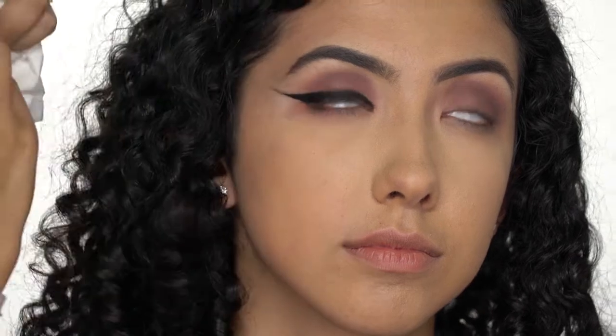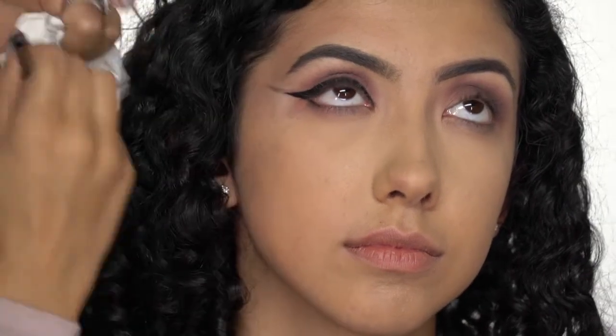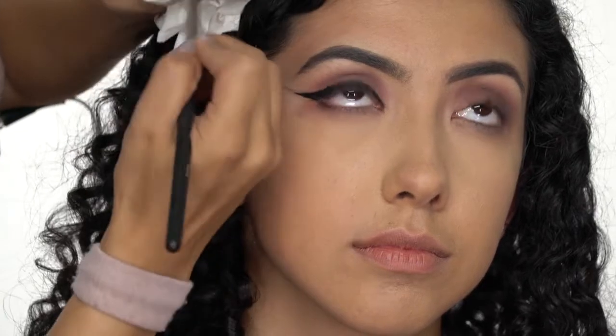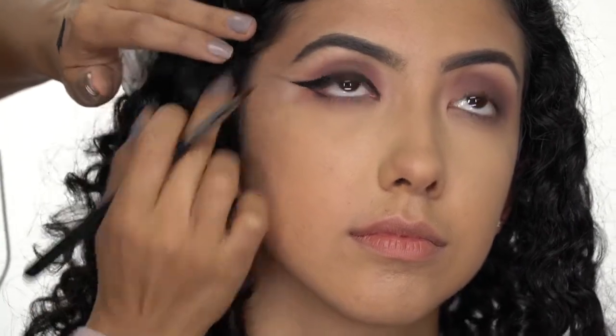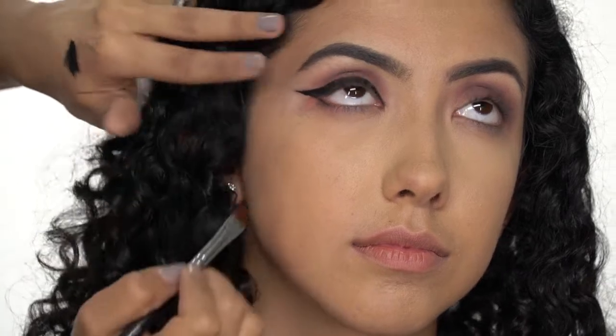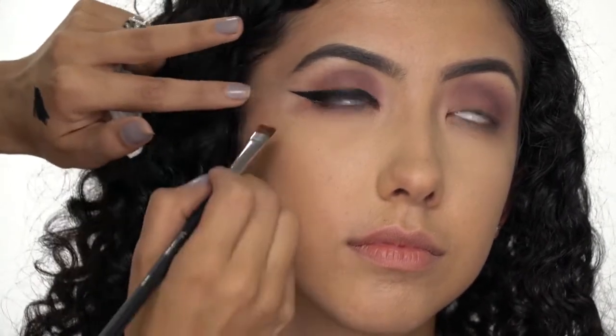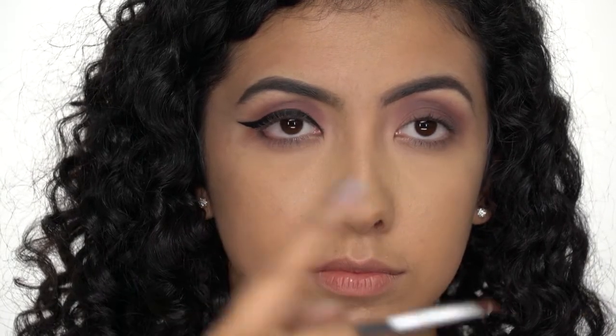So now I'm almost done. And notice I keep wiping off on a tissue between all these strokes because I don't want to get more product back on her. Okay? And that is it. That's how I clean up a wing. But as we see, her eyeliner itself is too thick. It's very thick. It's actually making the eyes look smaller. So I'm going to show you on the other side how I prevent from going too thick with my eyeliner.